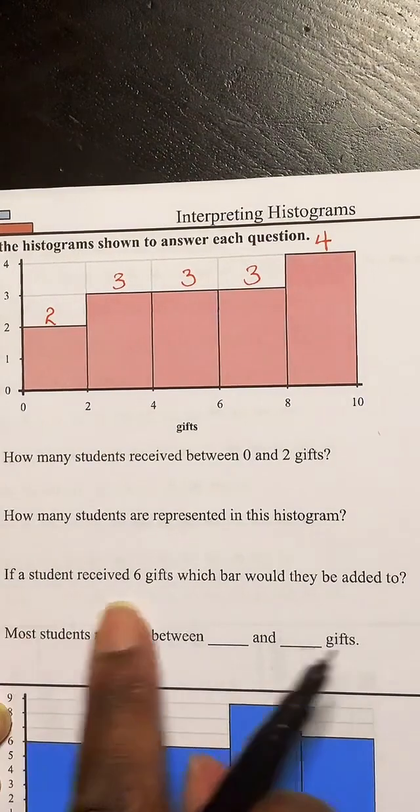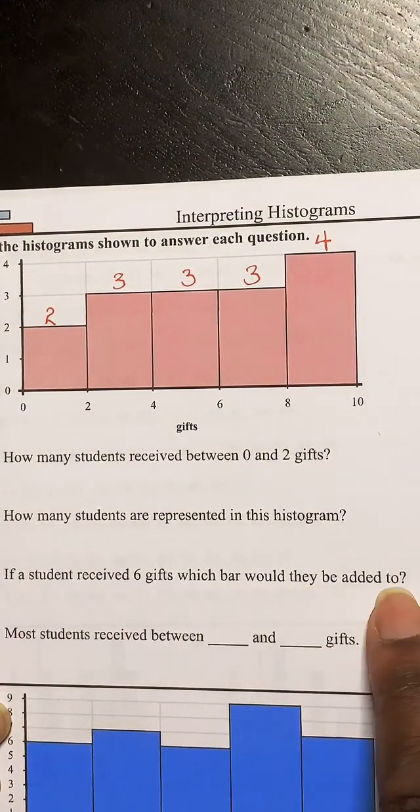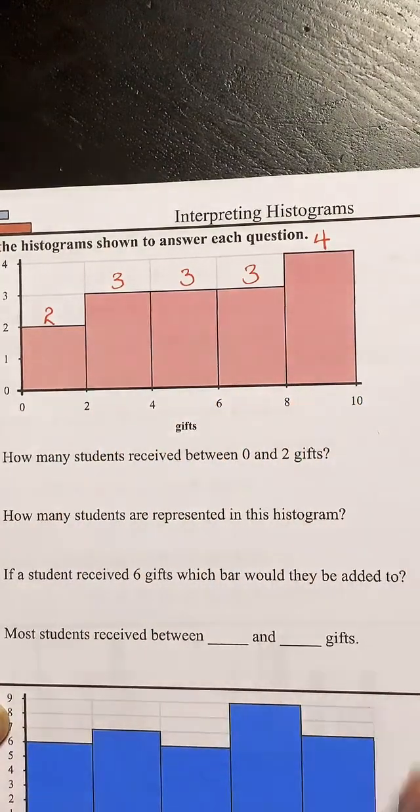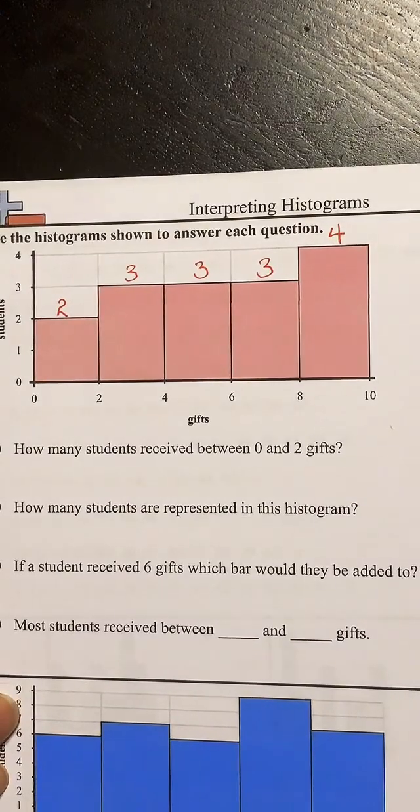All right, if a student receives 6 gifts, which bar would they be added to? Would it be number 1, number 2, number 3, number 4, or number 5? Hey, Janice, how are you? Gomez, saying 4. Okay, good job. So bar 3 and 4.